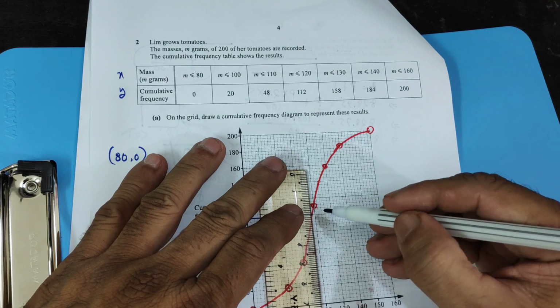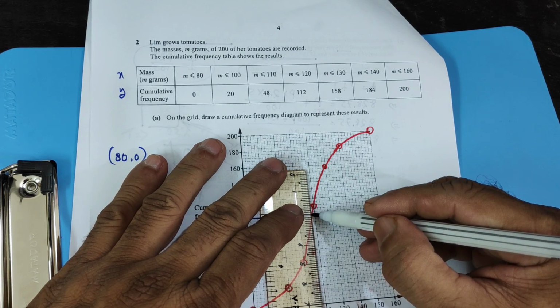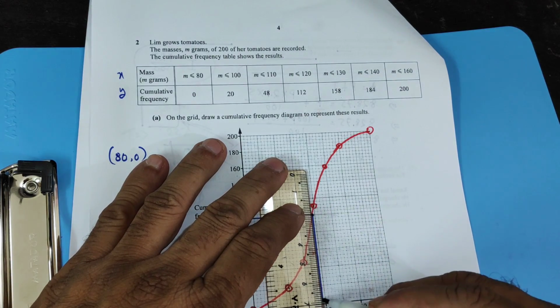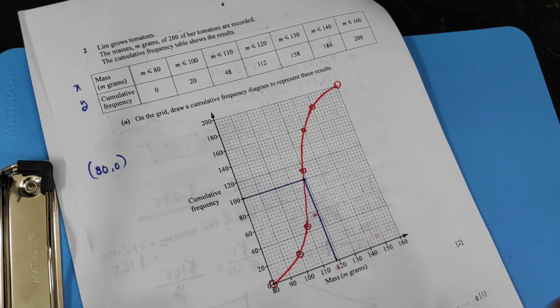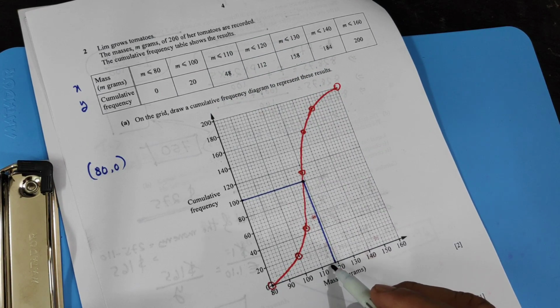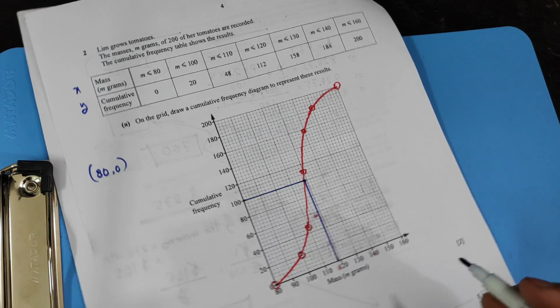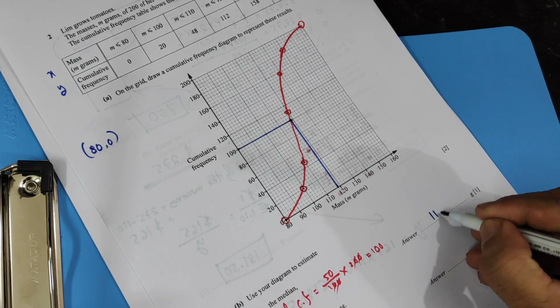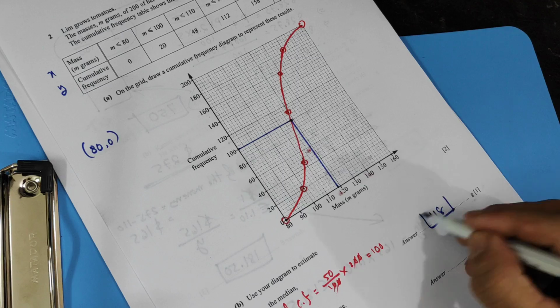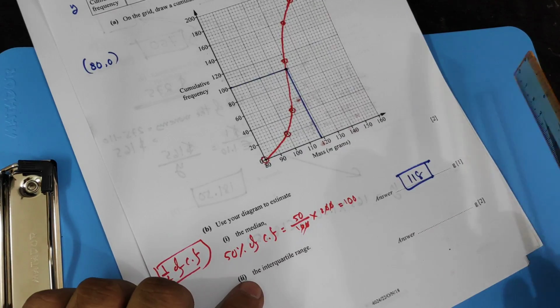So you need to draw this line over here, and this is our median. So 110, here each of them is 2. So 112, 14, 16, 18. So median is going to be 118 gram. That's my median.